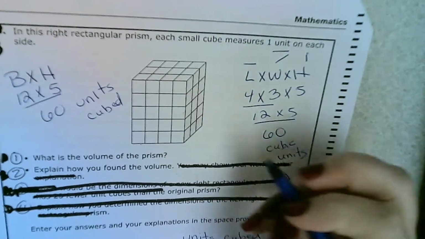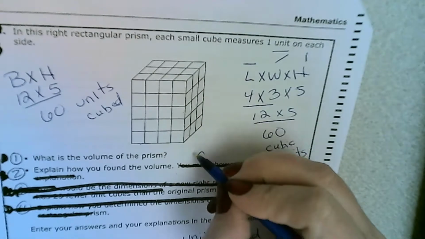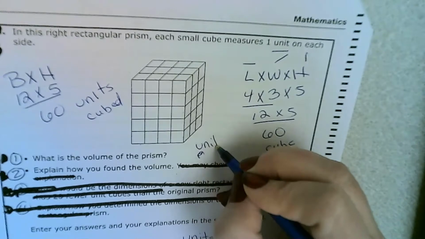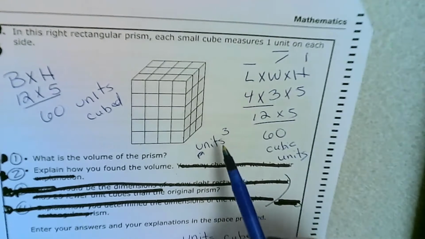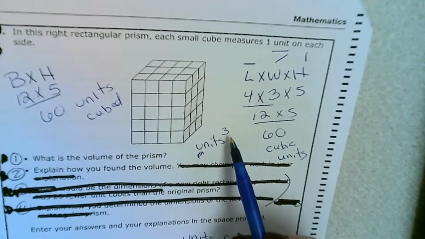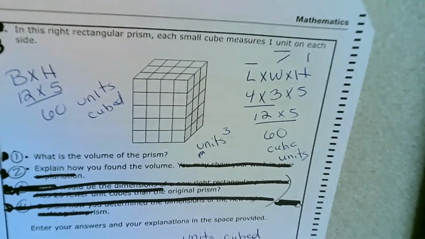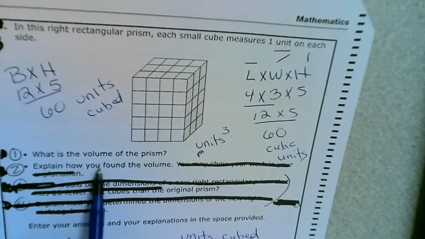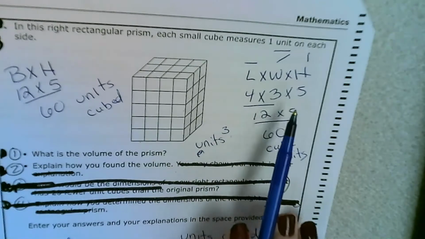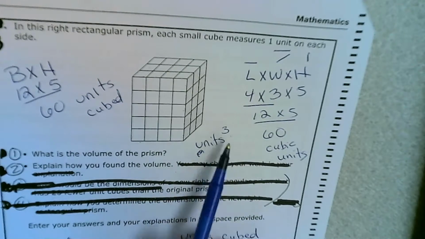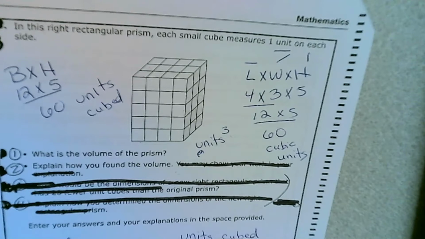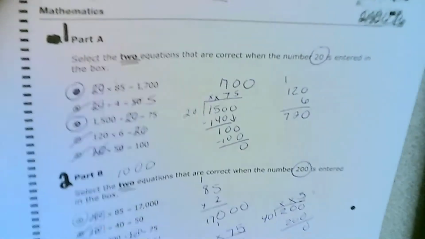I do not believe you could say units cubed if you were writing it, but you cannot put an exponent in, to my knowledge. So just write it out. It should be written out. And in explaining how you got it, either base times height, or length times width times height, and then that is the actual answer to the problem. All right, moving on to number 4.